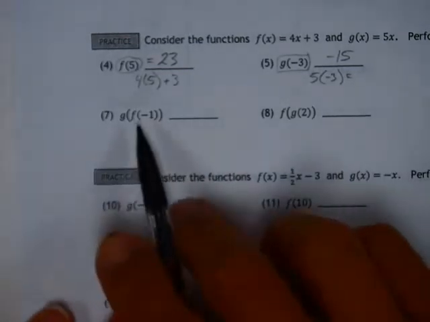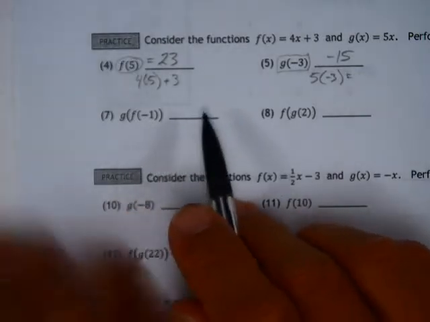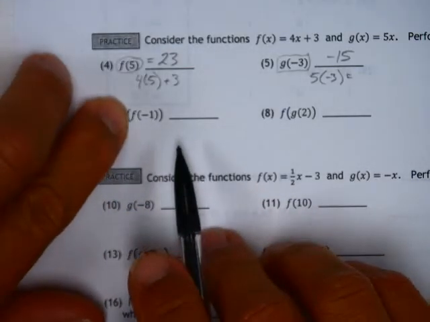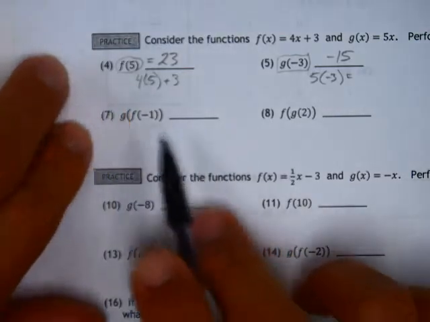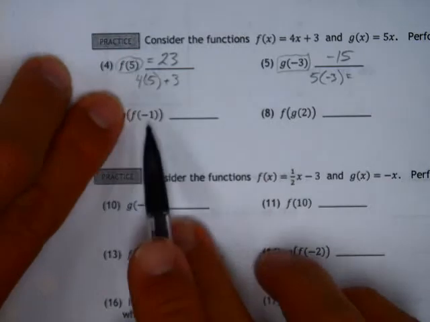Well, so what do you make of that? There's a lot going on here, or so it seems. But in reality, if you only look at part of it, it's the same thing as we've done before. So this is g of f of negative 1. So we've got to start somewhere. We're going to start on the inside.